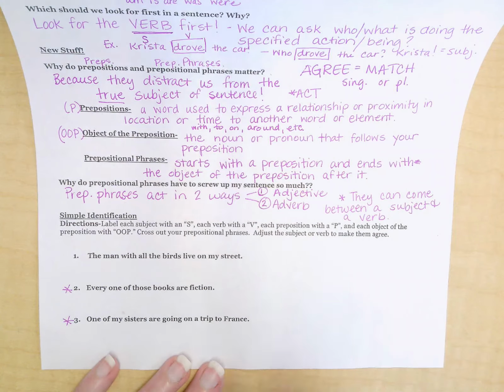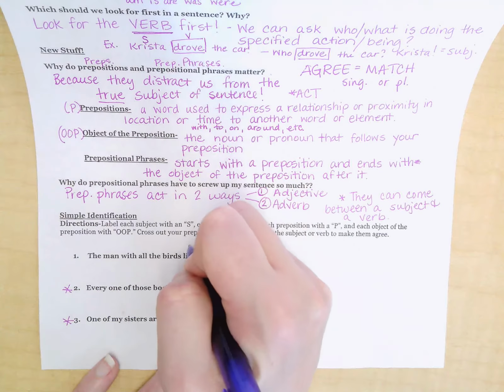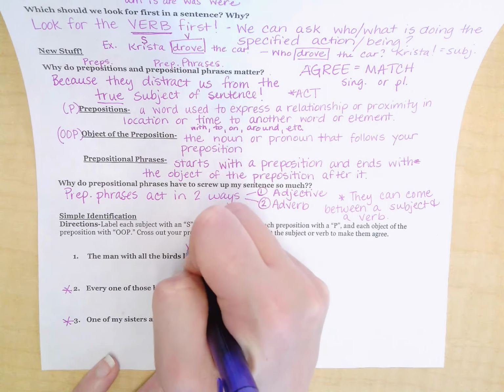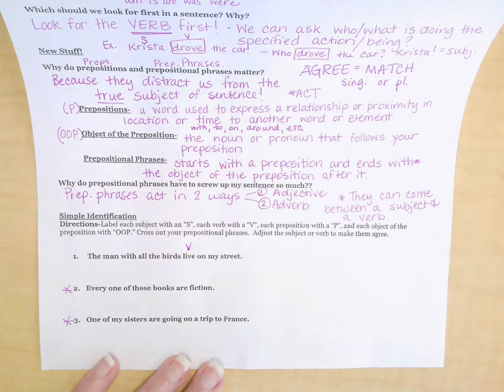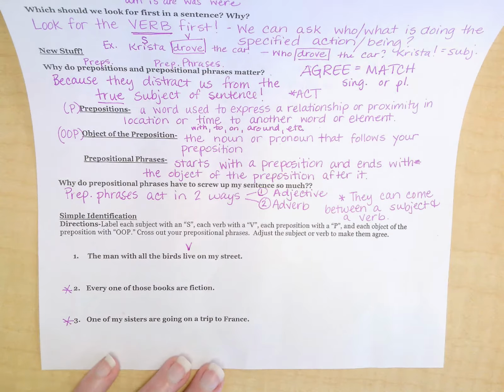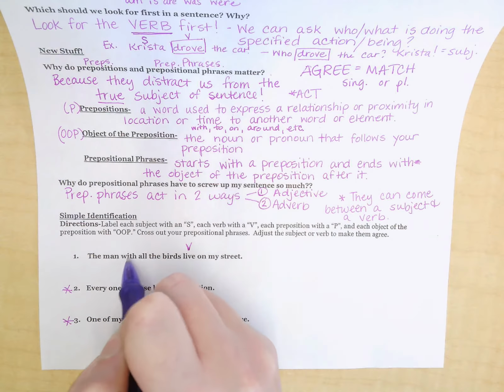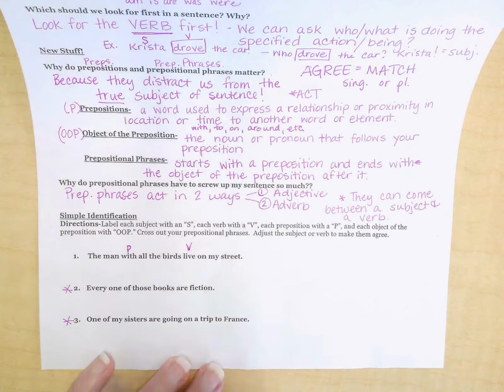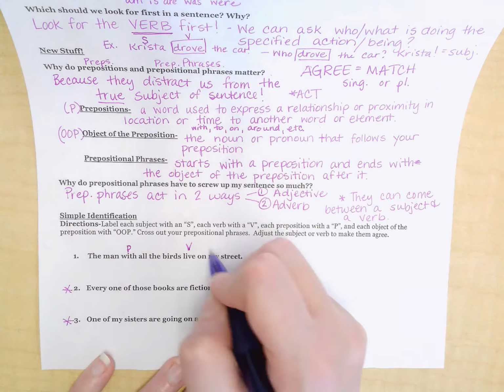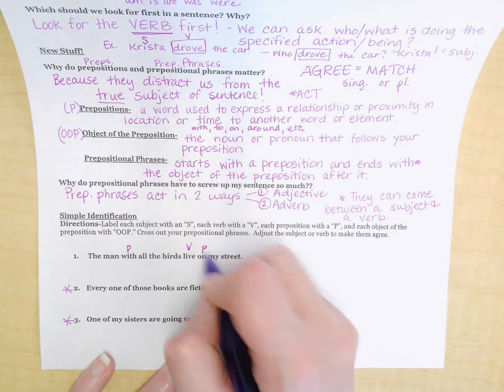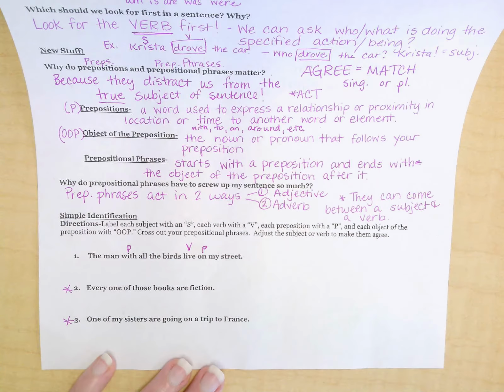So we have, the man with all the birds live on my street. So I'm going to ask myself, what's the action taking place in this sentence? So I'm going to label live because it's what's being done in this sentence. It is my verb. So now I'm going to look for prepositions. So in this sentence, I have the preposition with, so I'm going to put a P there. I have the preposition on, I'm going to put another P there. And now I'm going to look for my object of the preposition.